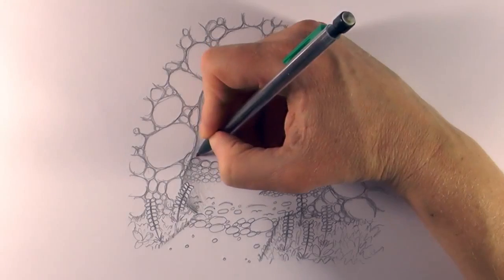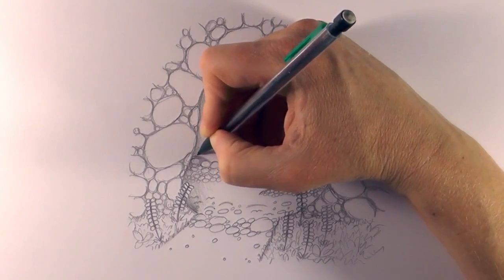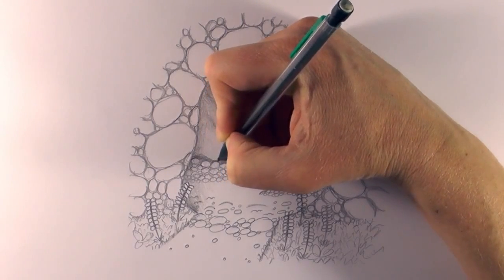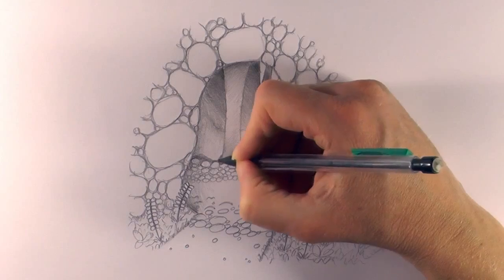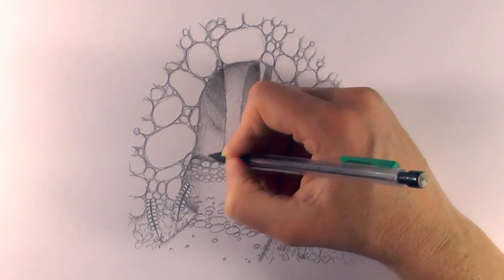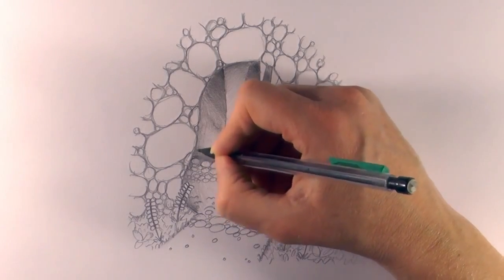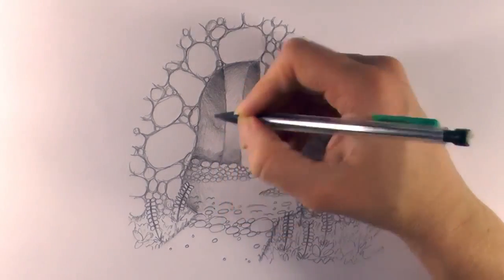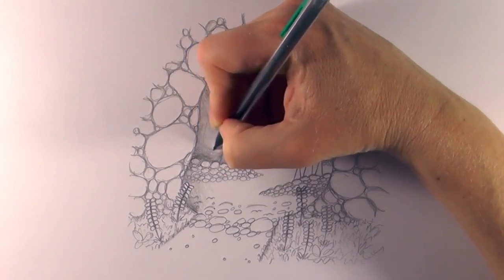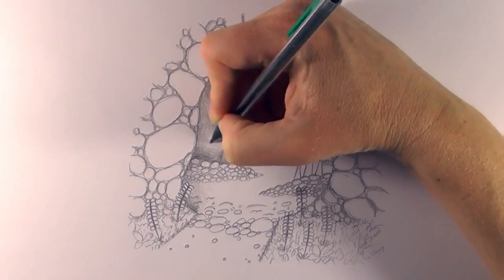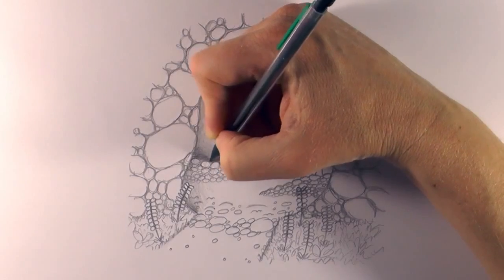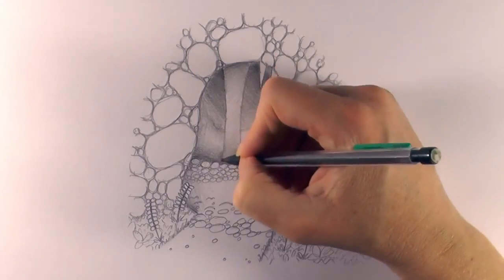Like that, and then again here, just going to go back and darken up. It's behind these rocks and behind that column. Like that.